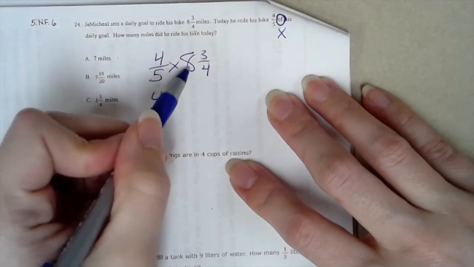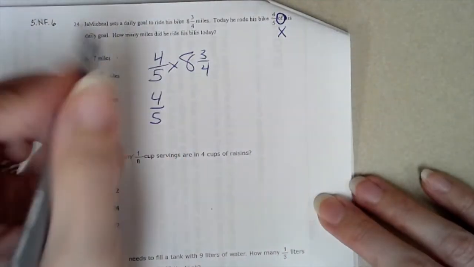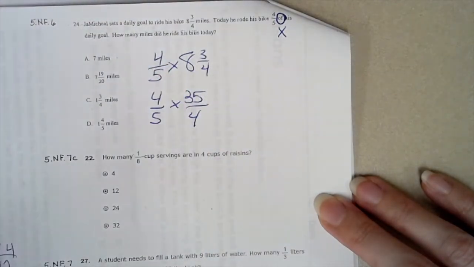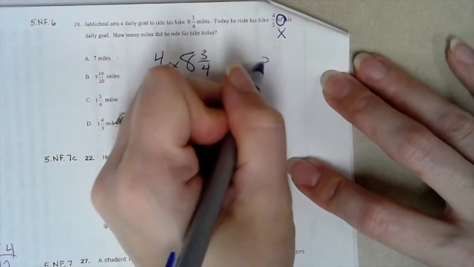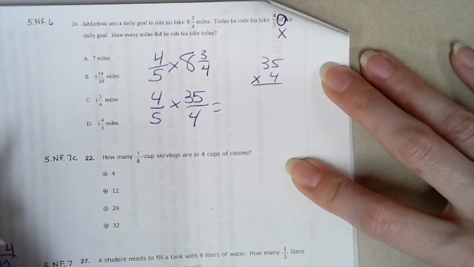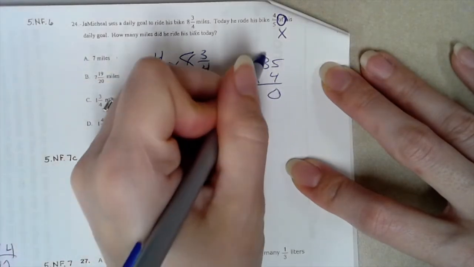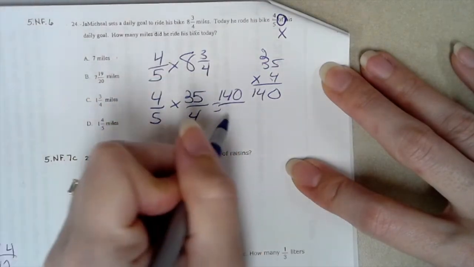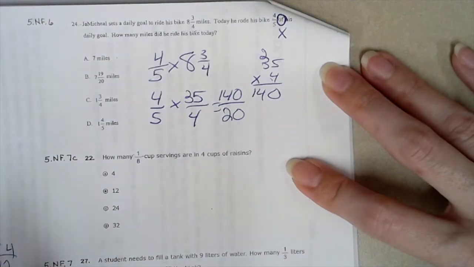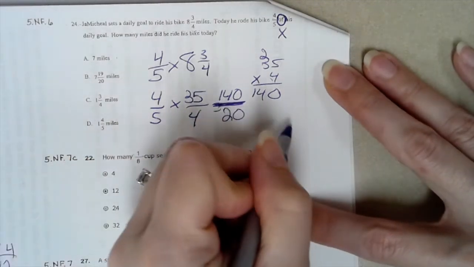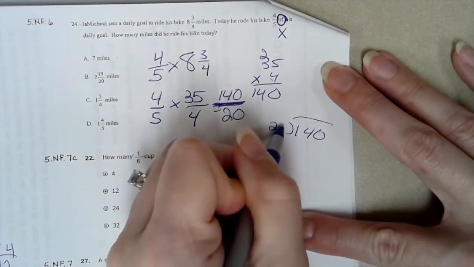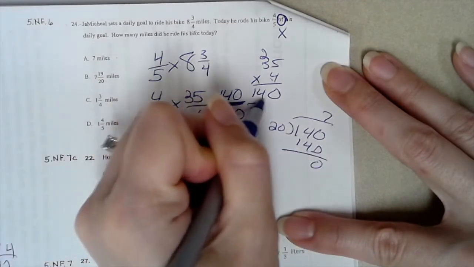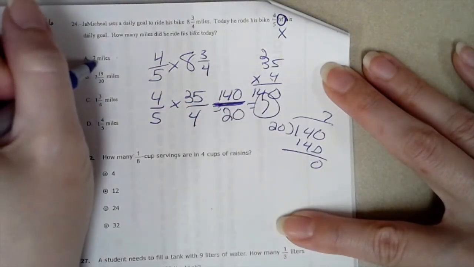So 4 times 8 is 32, plus 3 more is 35/4. Then we can multiply straight across. I don't know my 35 times tables, so I'm going to multiply 35 times 4 over here on the side. 4 times 5 is 20. That's 140, so 140/20. Then this line means divide, so I'm going to divide 140 by 20, and that is 7 with no remainder. So he rode his bike 7 miles.